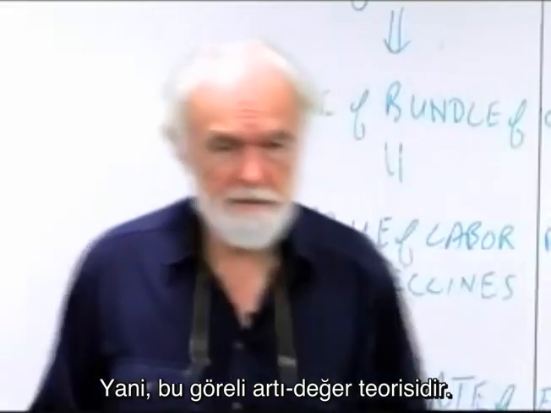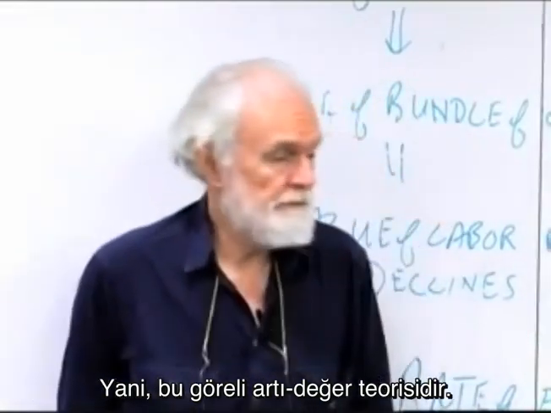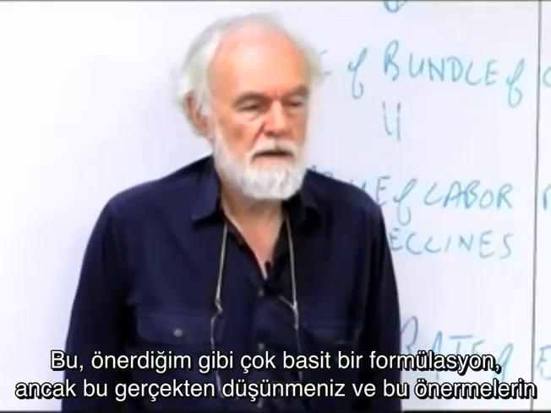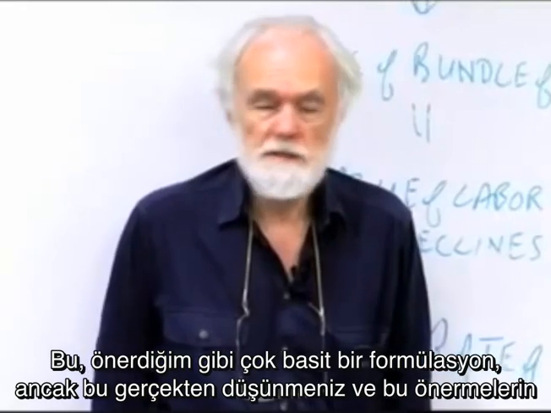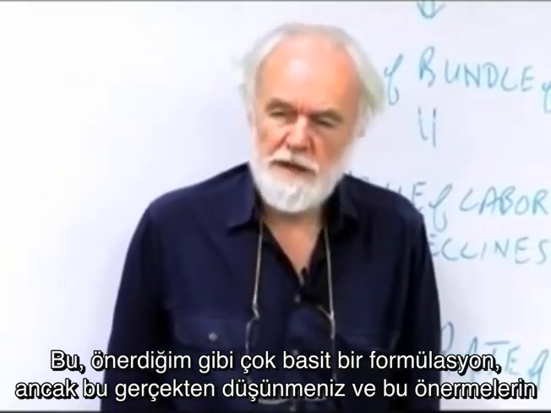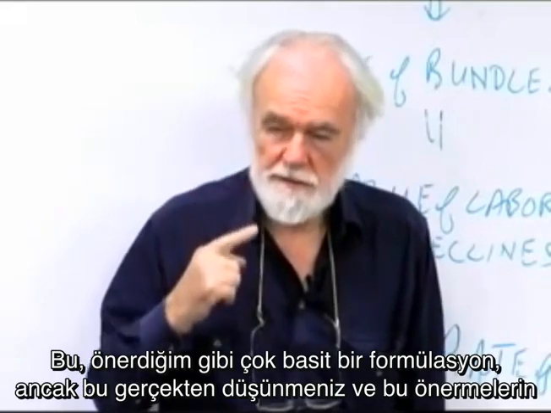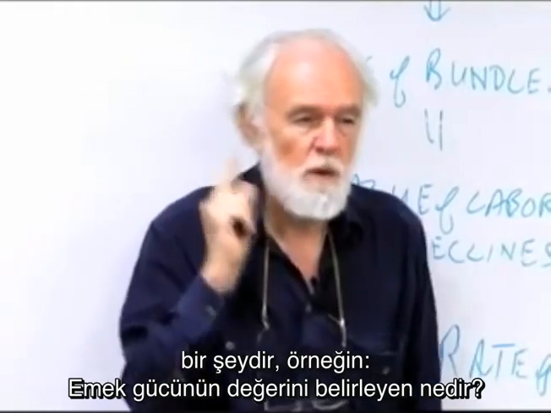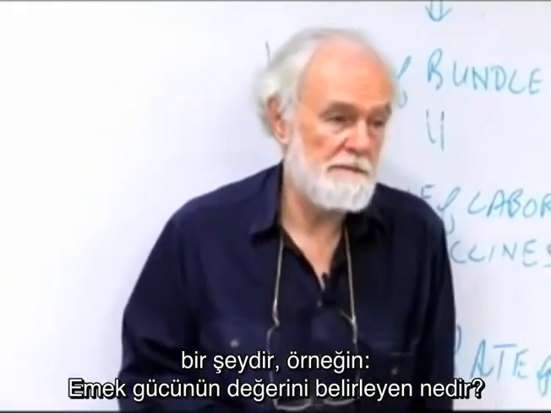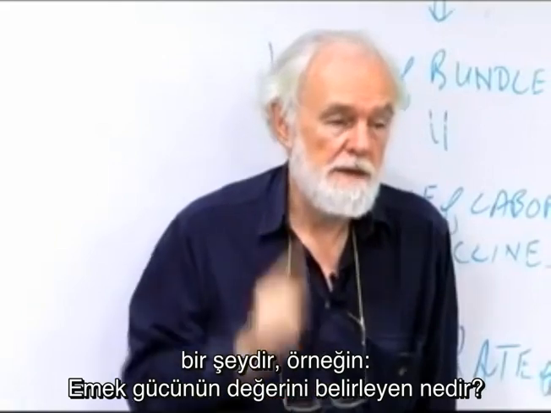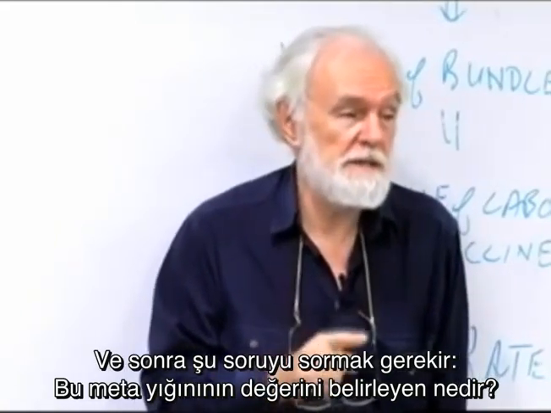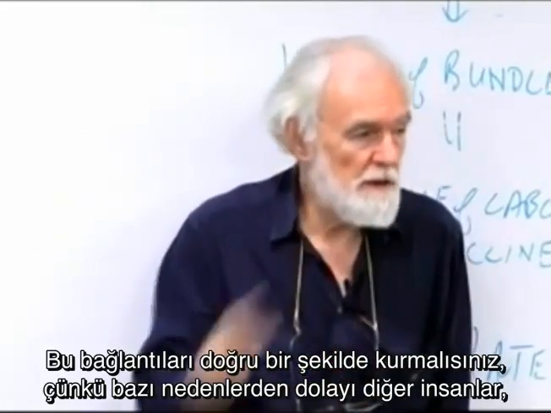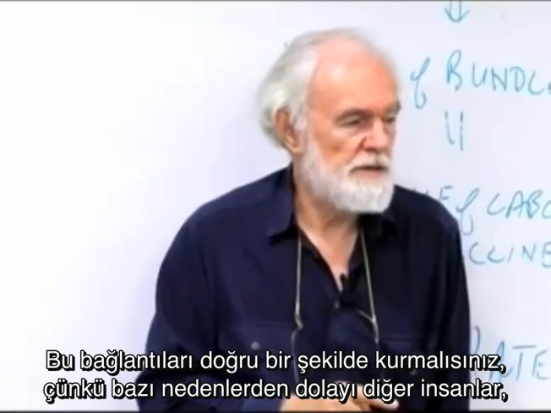So this is, if you like, the theory of relative surplus value. It's a very simple formulation, as I've suggested, but it's one you have to really think about and get straight by going back over these propositions. Going back over, for example, what is it that fixes the value of labour power? And then asking the question, what is it that fixes the value of that bundle of commodities? So you've got to get those connections straight.